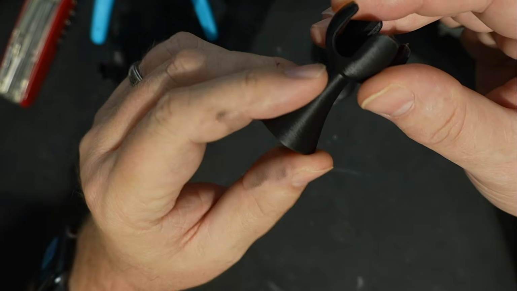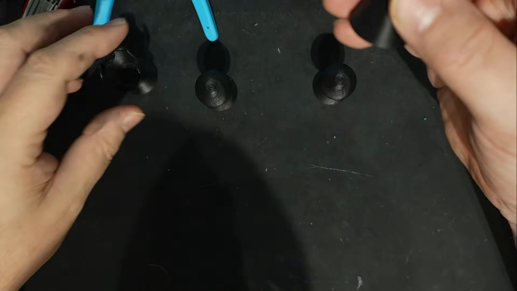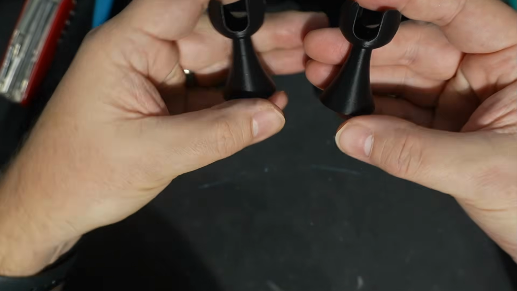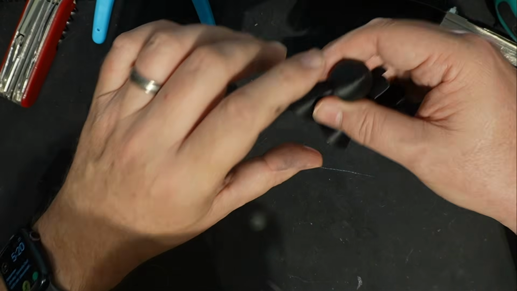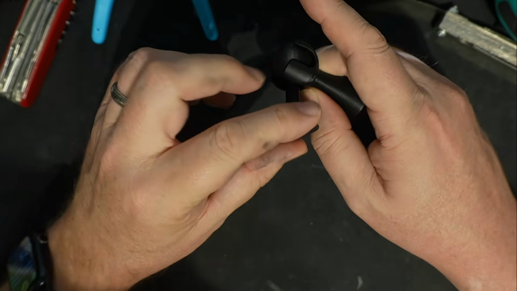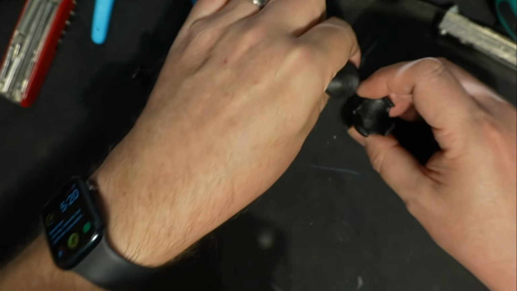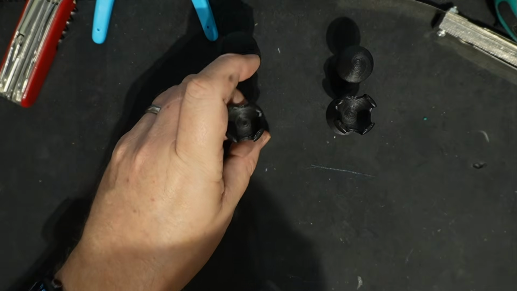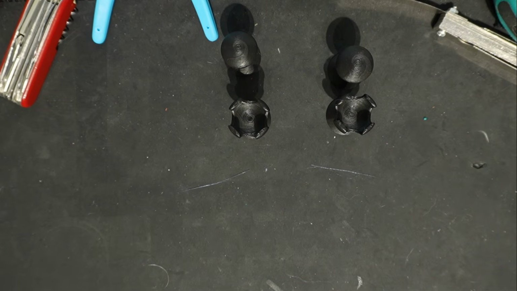And then on this one, where I did every 25 layers, even just feeling both of these, I'm not feeling any difference. So I think this, again, is a pretty cool feature. And in my mind, it's another feature that'll be really handy as I'm doing functional parts and I want to do some added strength.